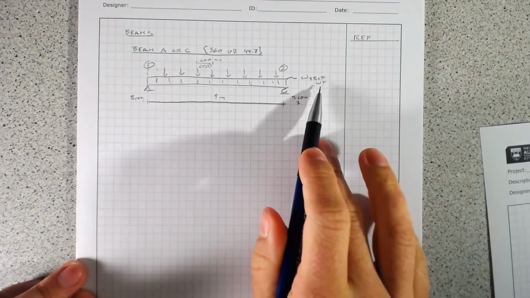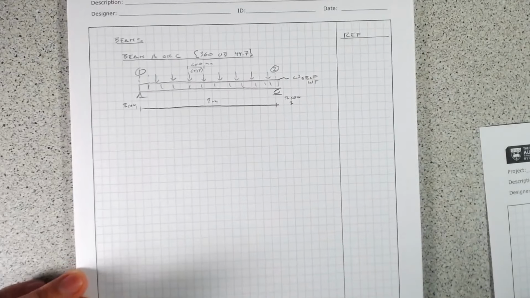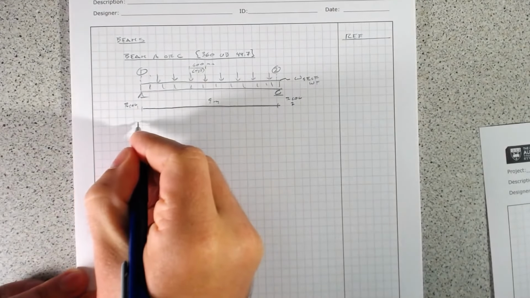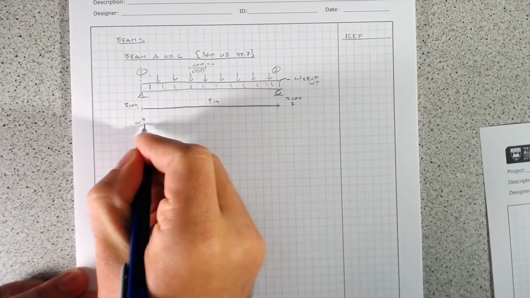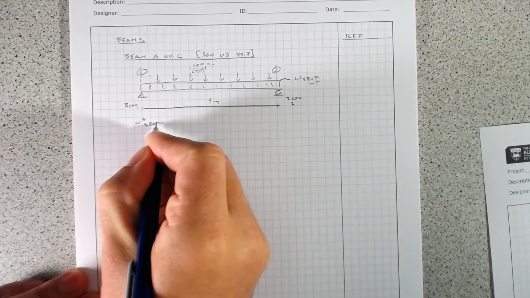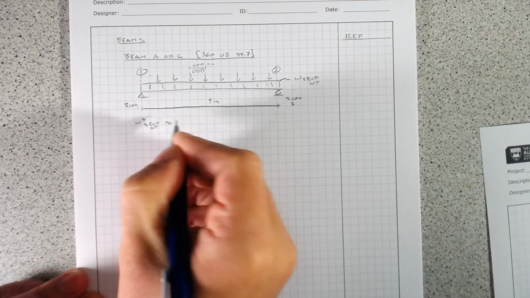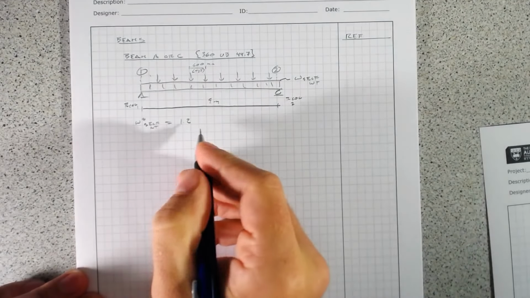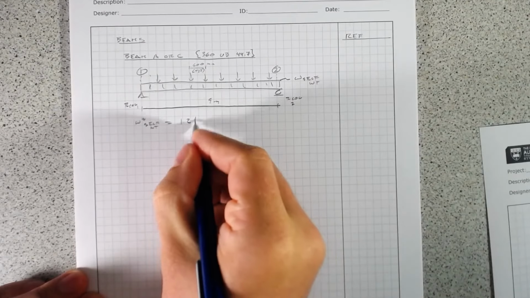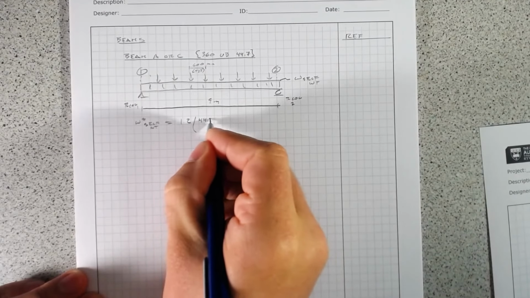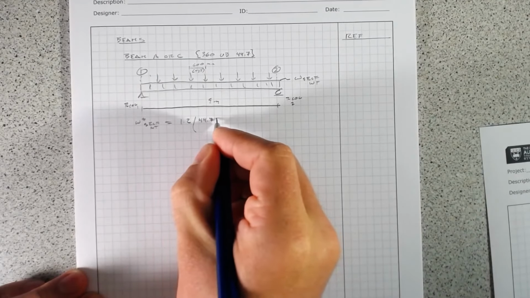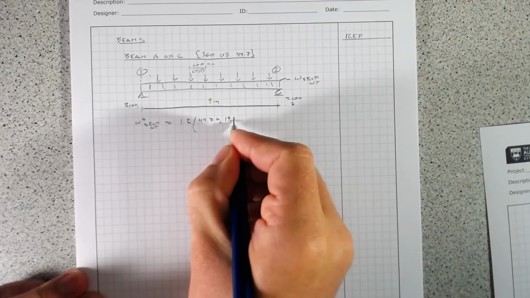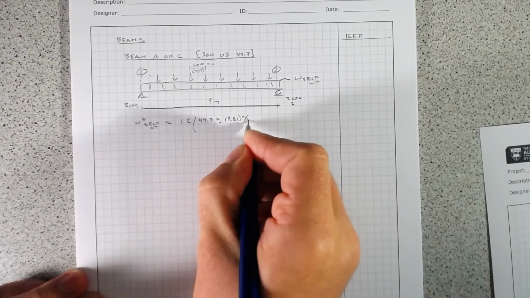All right, so the self-weight, well, we know it's 44.7 kilograms per linear meter. So we'll do W star self-weight equals 1.2. Again, we've got to put that load factor on there. Times 44.7 kilograms times 9.81 meters per second squared.